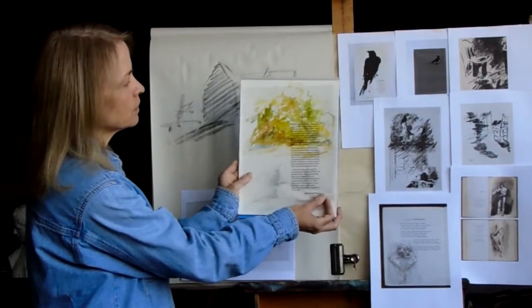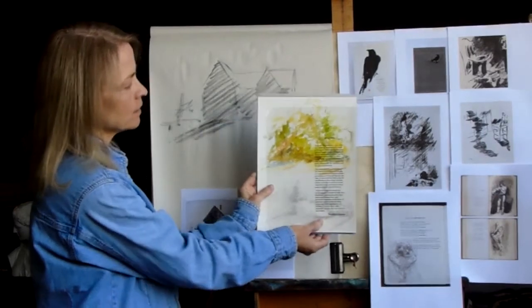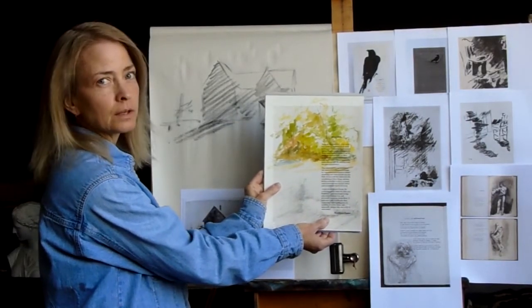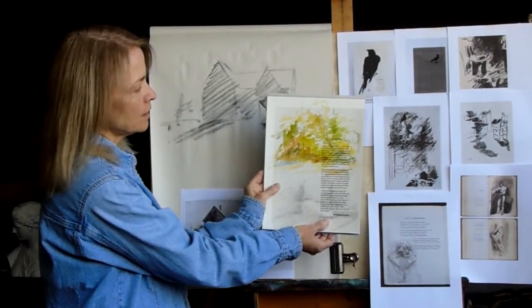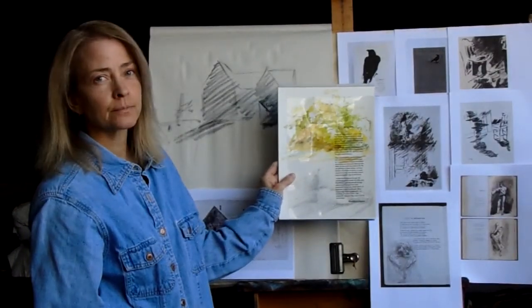And this is the effect that we're going to get with our finished illustration. We're eventually going to overlay our text onto the illustration. And then you can see the interface between the layers. Okay?